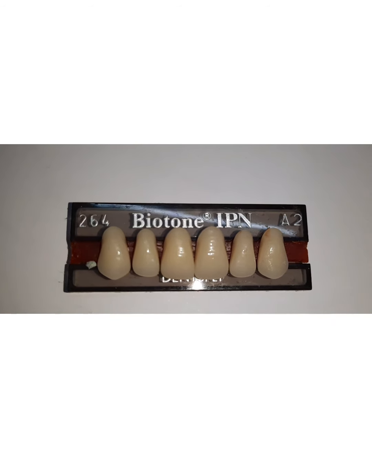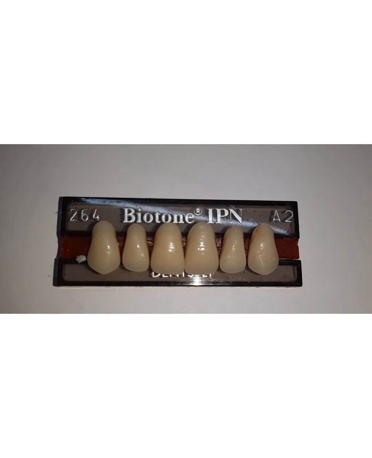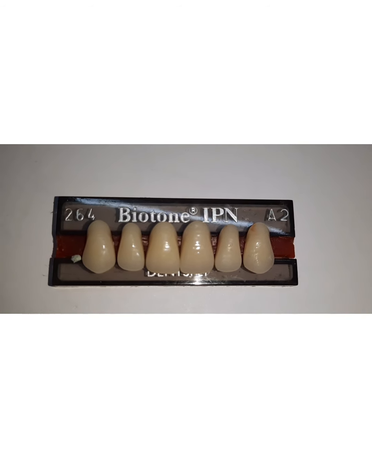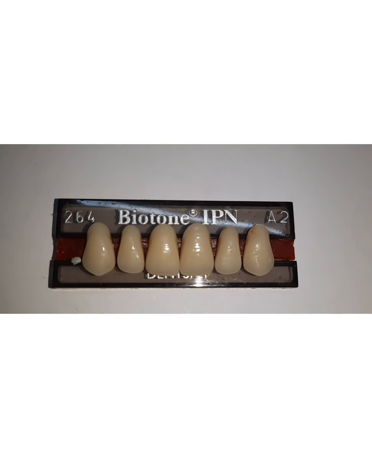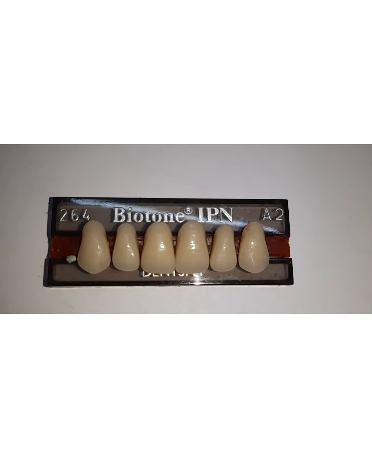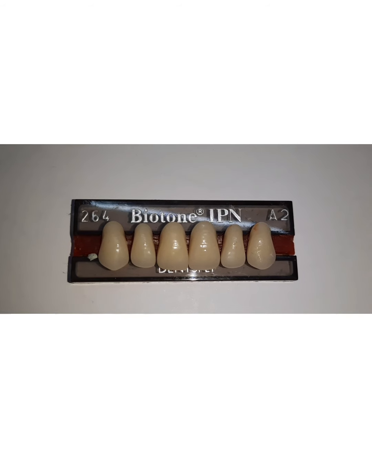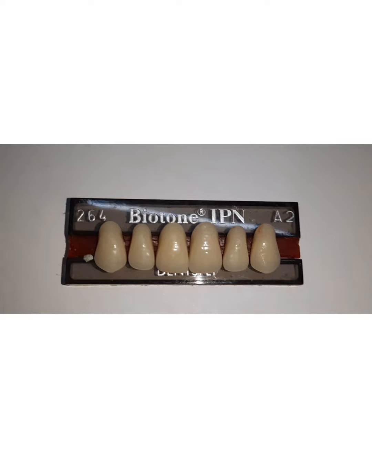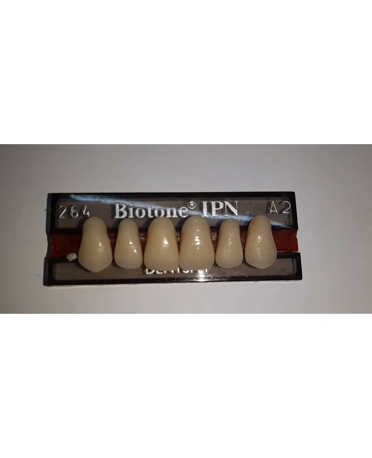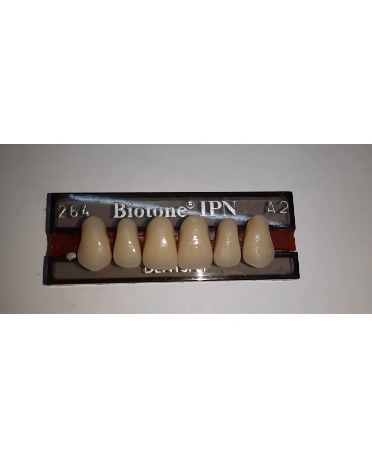However, they have a number of drawbacks. They have low wear resistance. The chances of loss of vertical dimension because of this are high, and the teeth cannot be rebased as such. They tend to stain. That is another drawback of acrylic teeth, and also shape and form cannot be maintained on trimming.